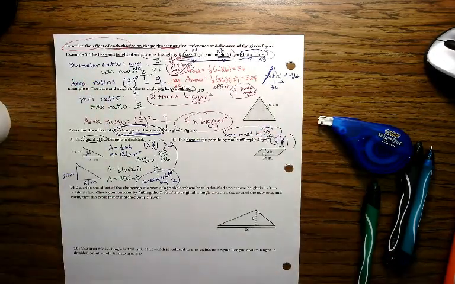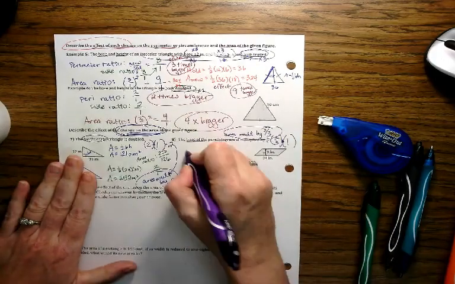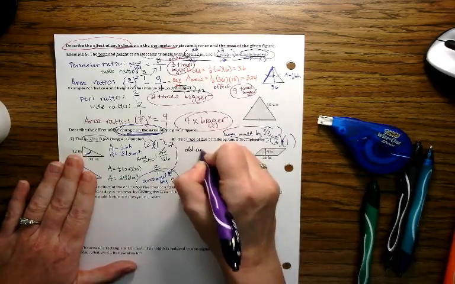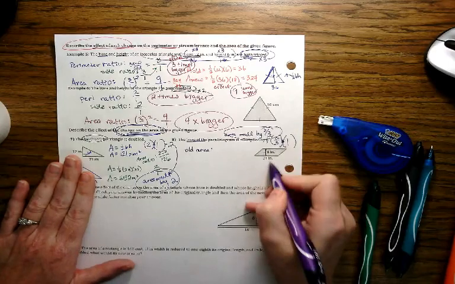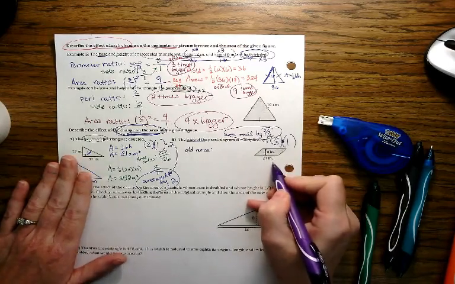For my old parallelogram, what's the area of this? How do you do the area of a parallelogram? Area of a parallelogram.